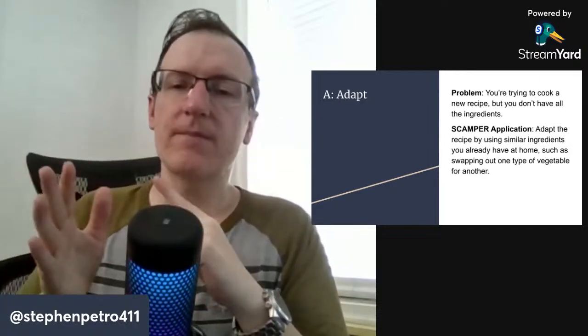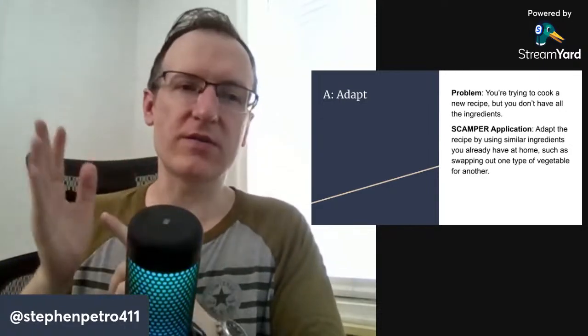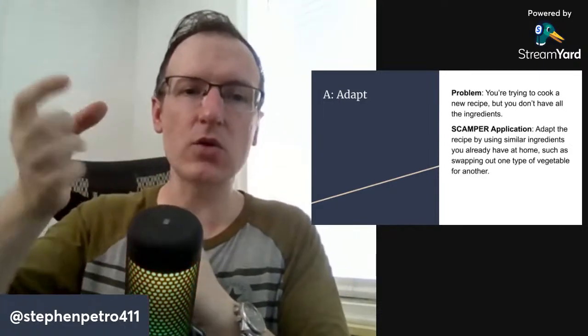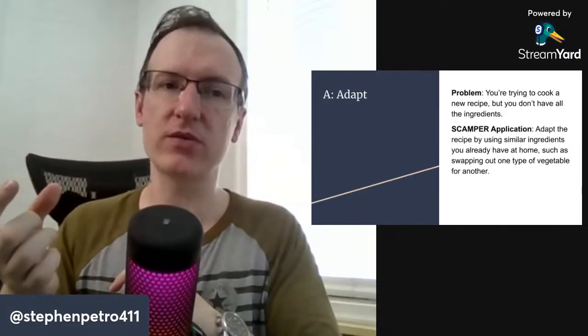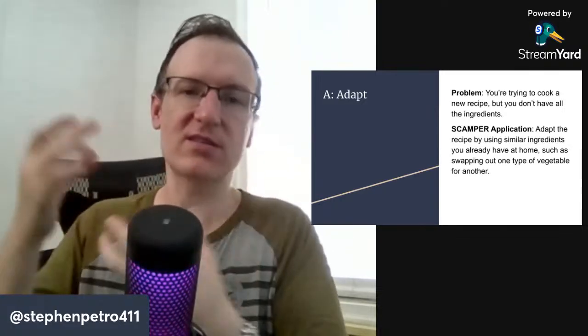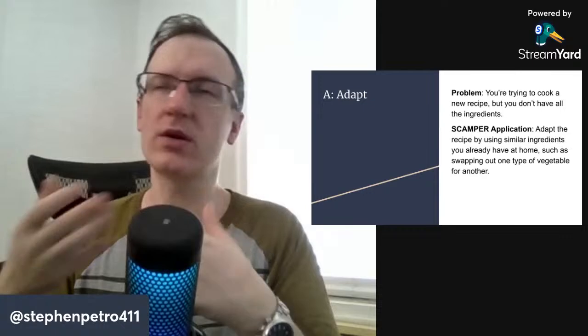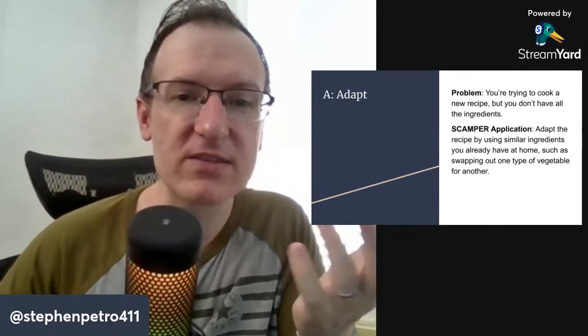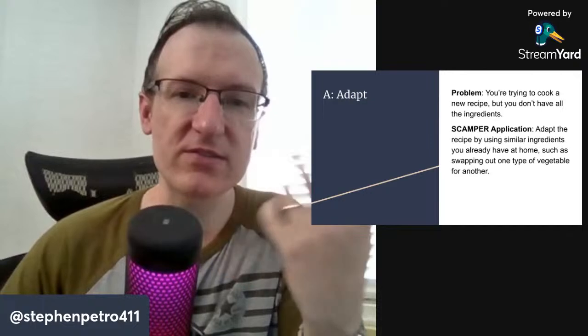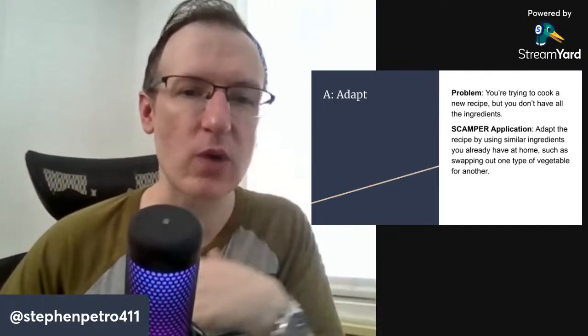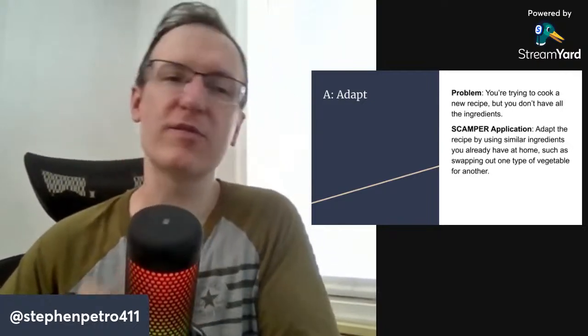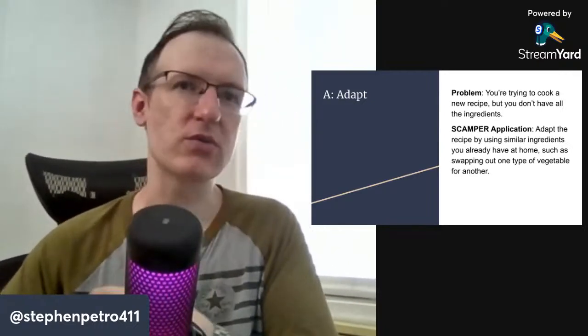It can seem hard. So pick 5 foods you're not going to give up, and think about little ways you can change the food to make it just slightly healthier. So for instance, this says adapt the recipe by using similar ingredients you have at home, such as swapping out one type of vegetable for another. So that's one idea.